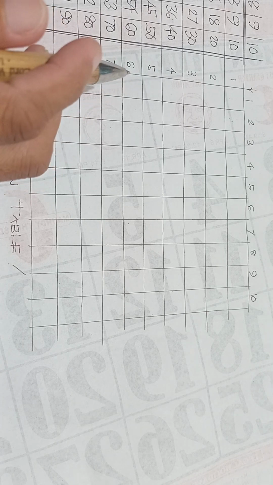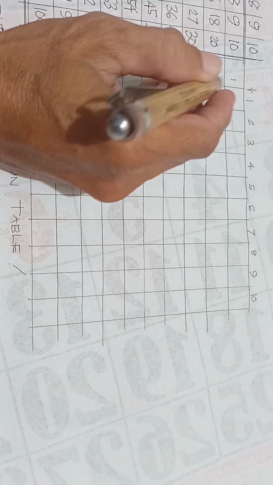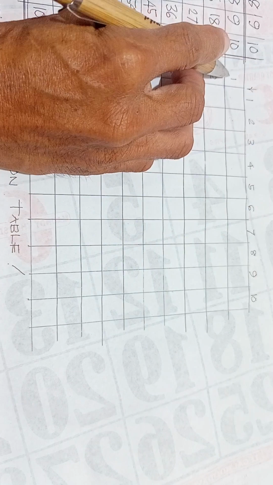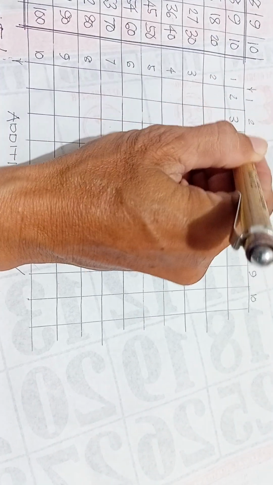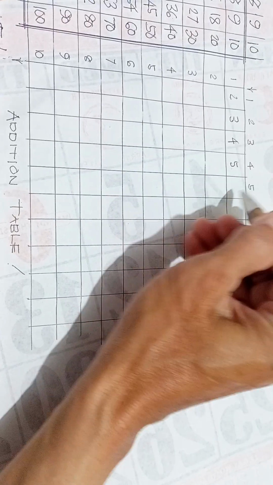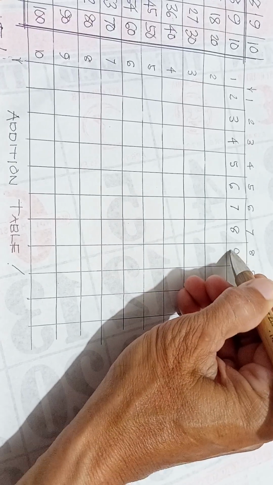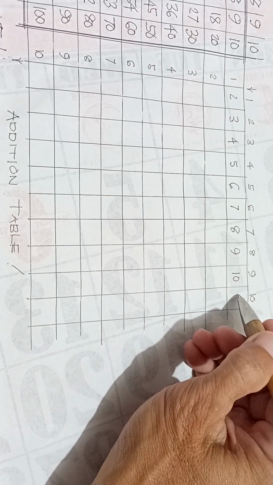So first, it's just like you're counting 1 to 10 here. If you do the addition table here, you will write, this is 1, so you will write here 2 3 4 5 6 7 8 9 10 11.